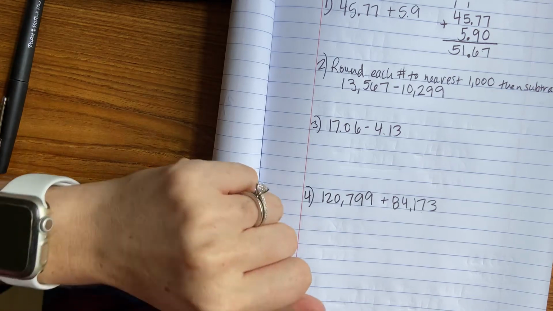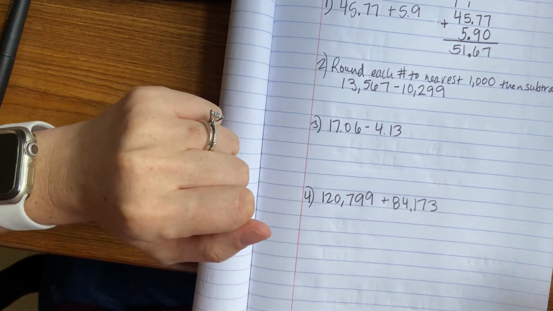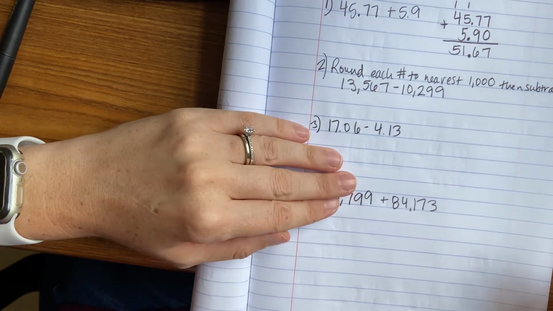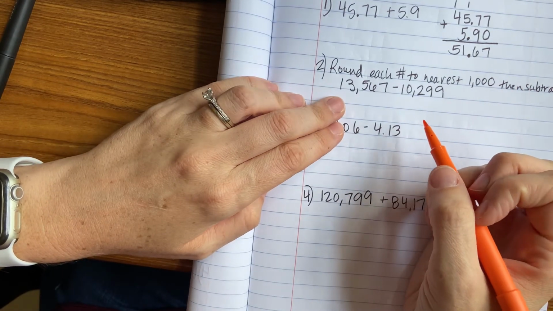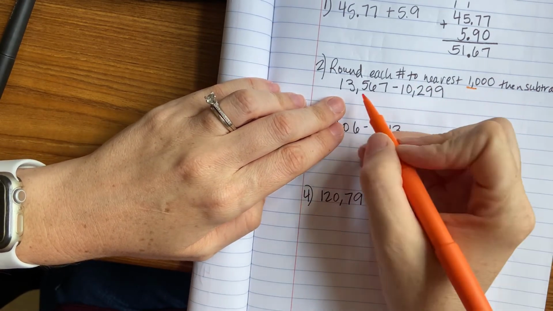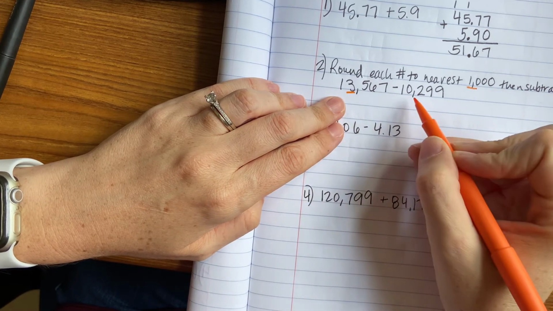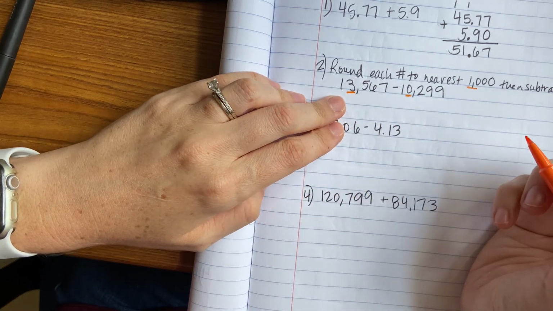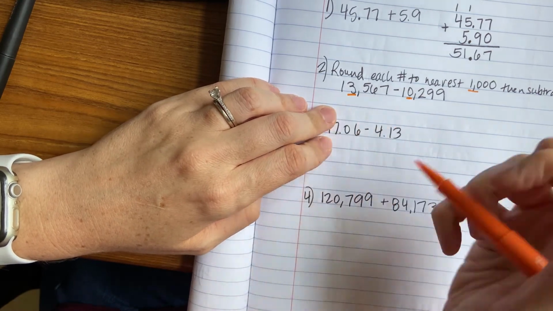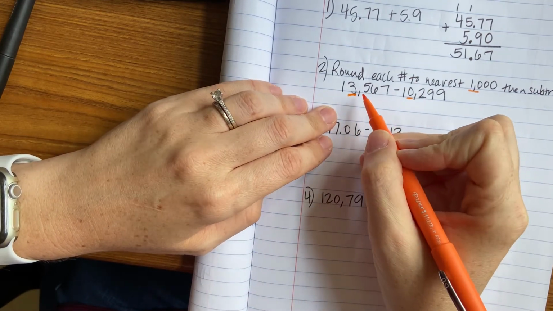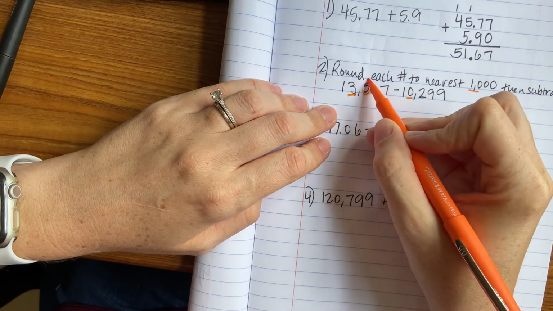So when I round, and you need to go look at your rules for rounding chart, it's on Canvas. So I'm rounding to the thousands place, so that means I need to underline the place that I'm rounding to. Let's just do one at a time. So I'm going to underline the place, circle the next door.